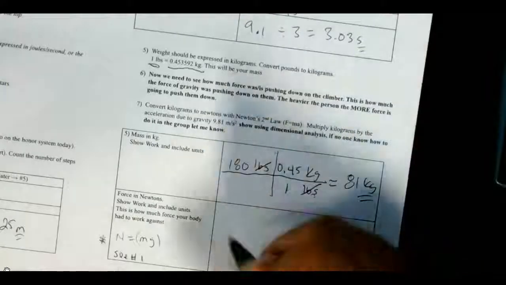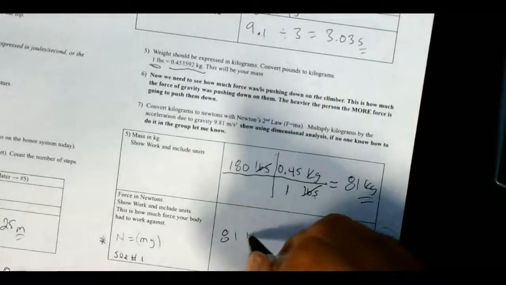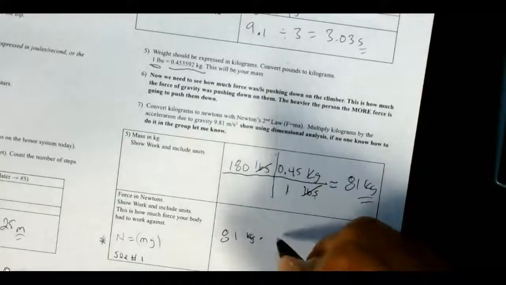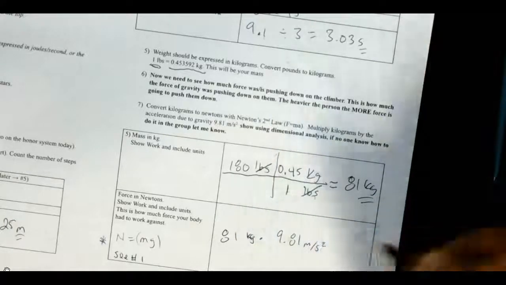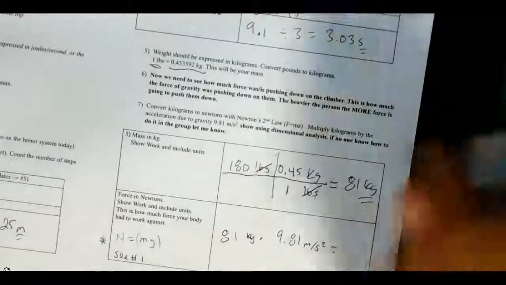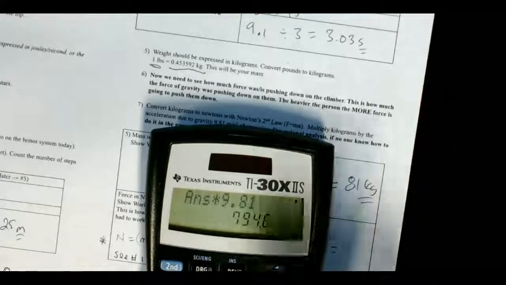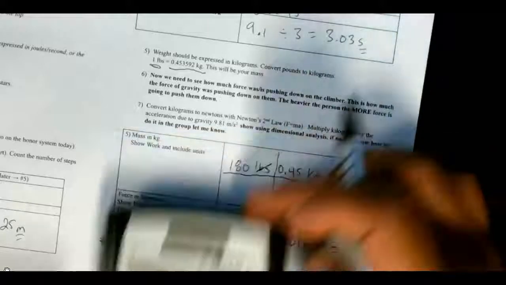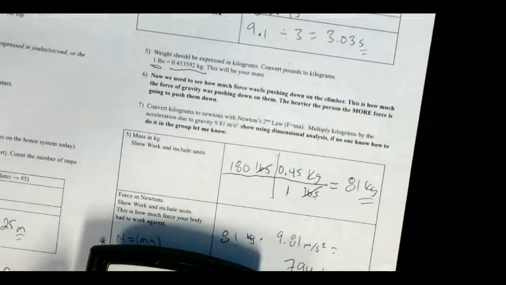Alright, so now it's very simple. Now you take 81 kilograms and you multiply it by the force of gravity, which is 9.81 meters per second squared, and then that will give you your force in newtons. So again, we're going to take that times 9.81, and it gives us something like 794.6, something like that.